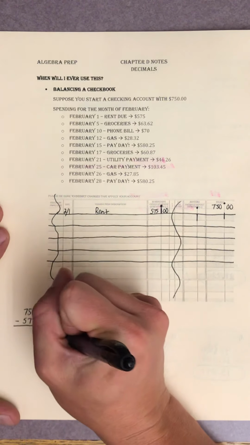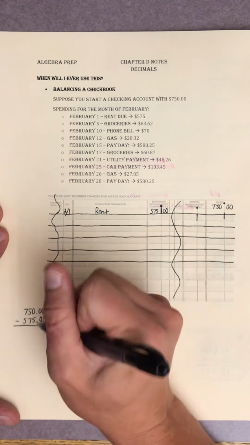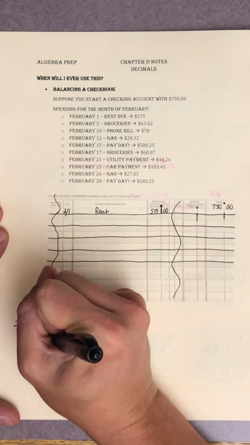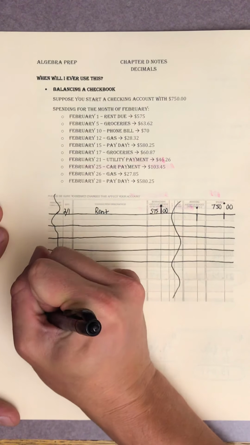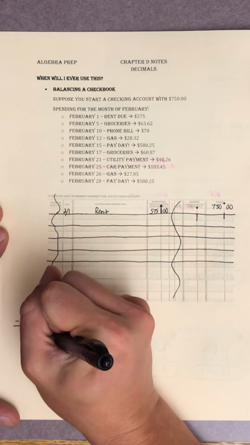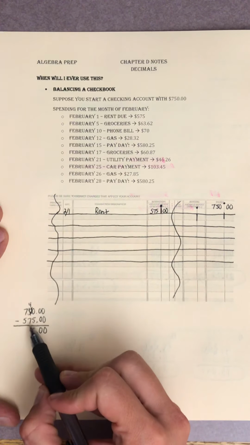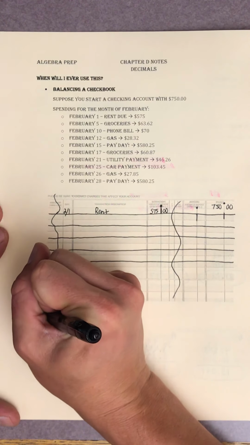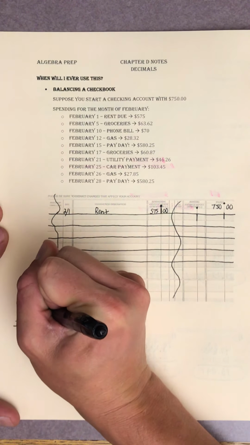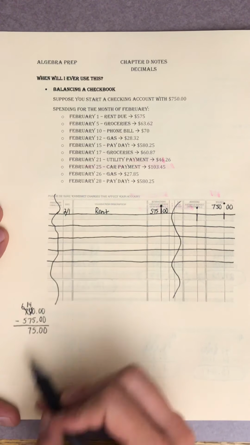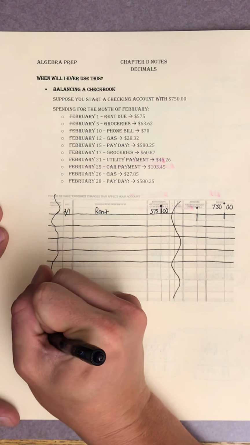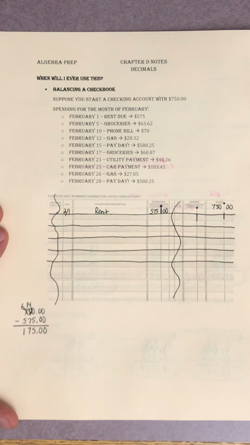0 minus 0 is 0. 0 minus 0 is 0. Bring down my decimal place. 0 minus 5, I can't do that. The number on top has to be bigger, so go next door and borrow one. So this 4 becomes 3, and this becomes 10. So 10 minus 5 is 5. Then I've got 4 minus 0, wait, I can't do that again because it's not bigger. So go next door, borrow one. This becomes 6, and this becomes 14. So 14 minus 7 is 7, and 6 minus 5 is 1. So I should have $175 left after I pay my rent.